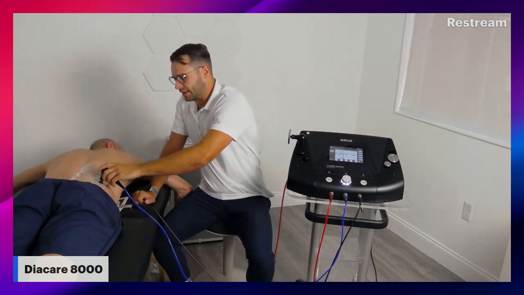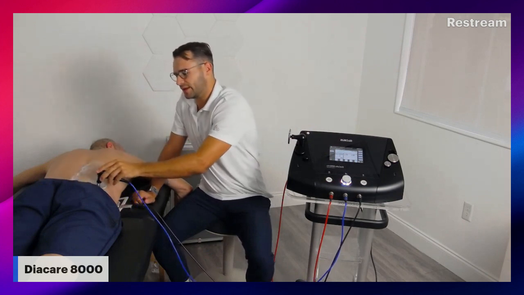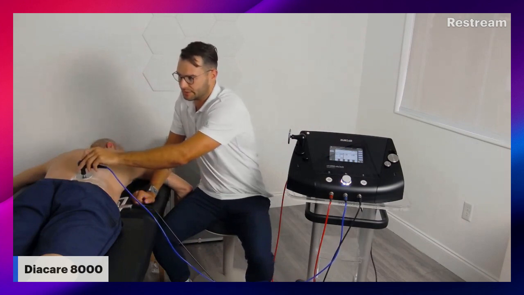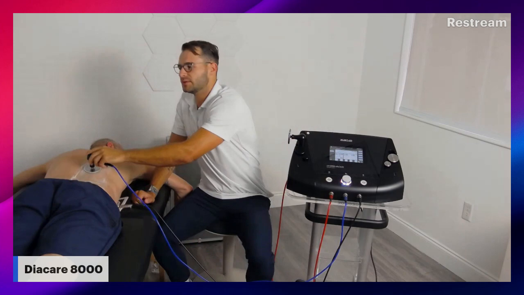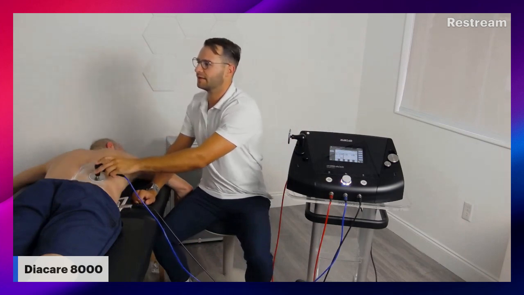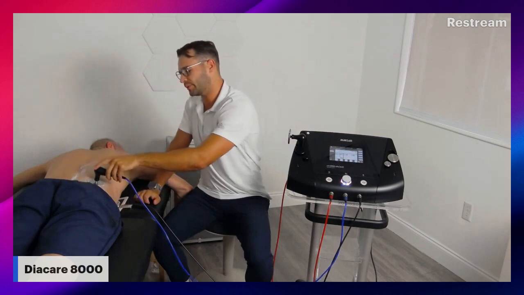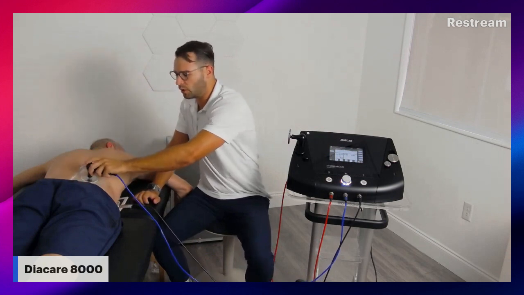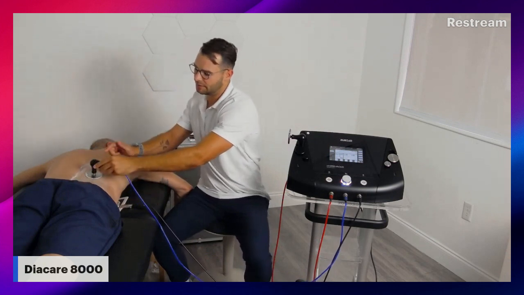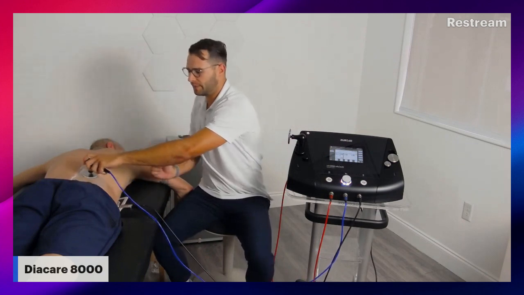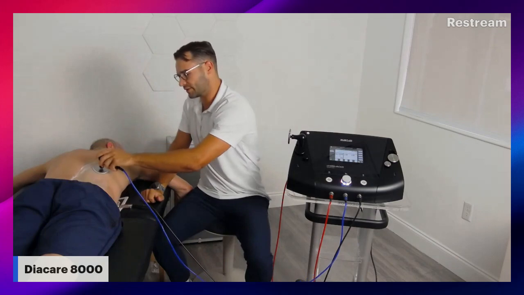So with the Diacare 8000 Pro, there are lots of different ways to generate the energy and to use it throughout the body. So we have, of course, our normal mode. We're using the return plate, but we can also use a mobile return plate. It's a very similar attachment to this, and you can actually be holding it on the patient and having them move and go through exercises.